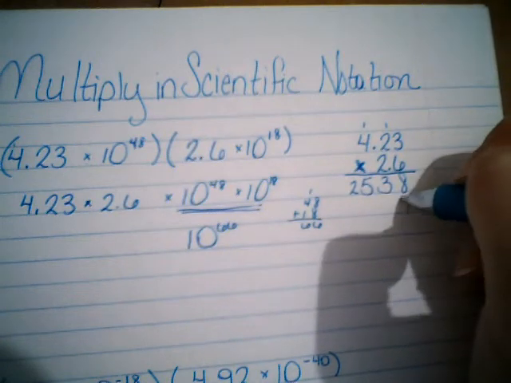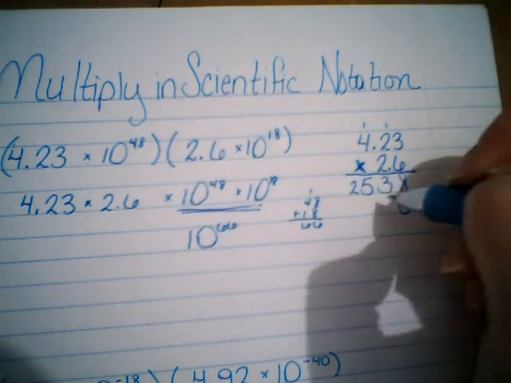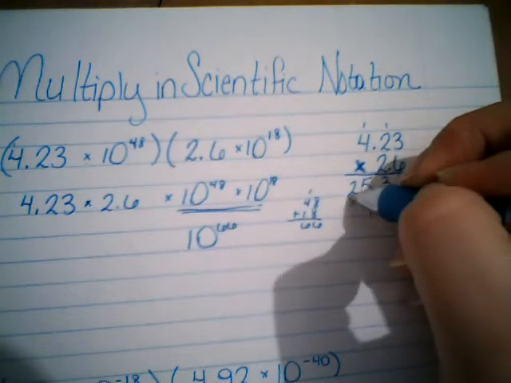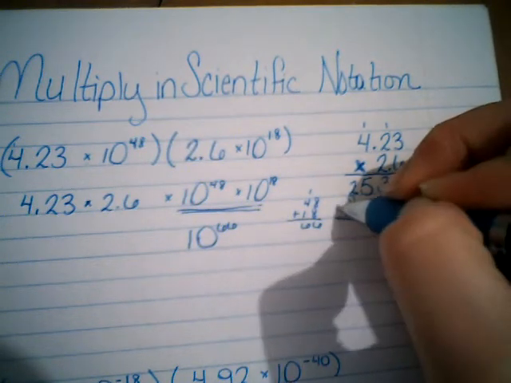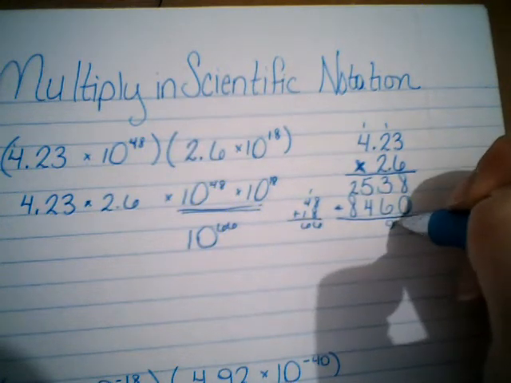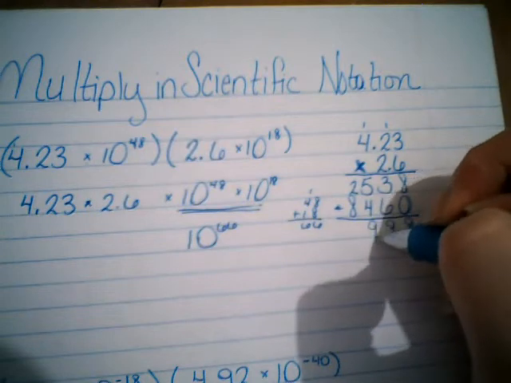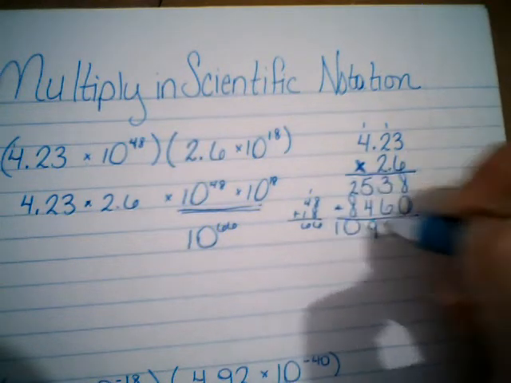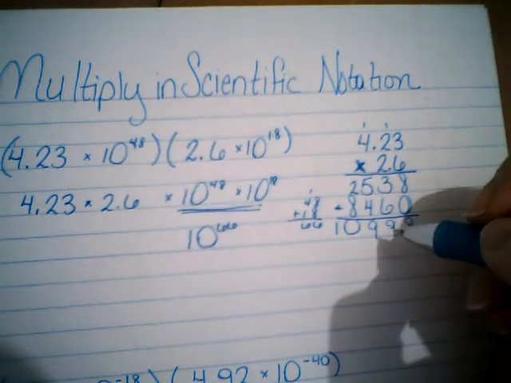So we'll do the 0 placeholder. 2 times 3 is 6, 2 times 2 is 4, and 2 times 4 is 8. And then we'll add these up. So 8 plus 0 is 8, 6 and 3 is 9, 4 and 5 is 9, 8 and 2 is 10 without anything to carry it to. I'll go ahead and write that whole thing. But remember, I'm not done.